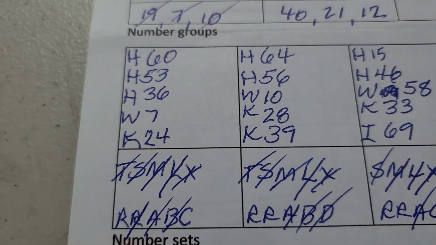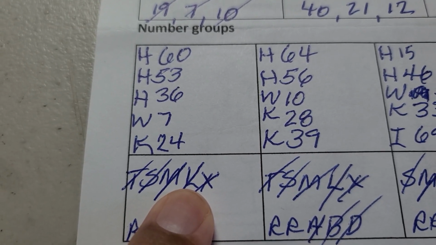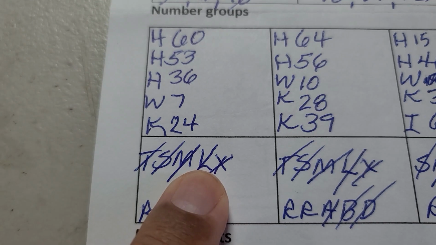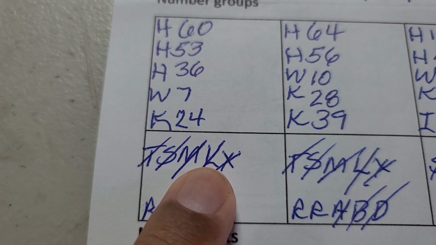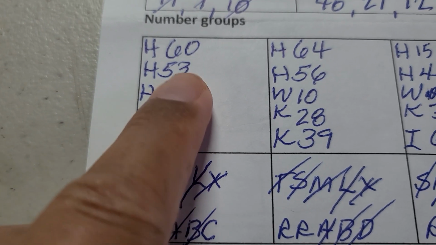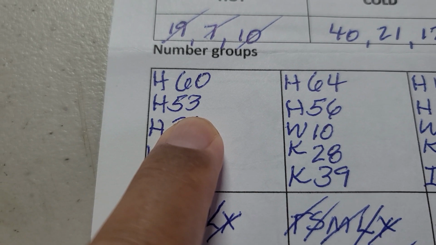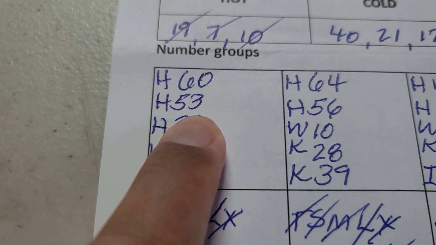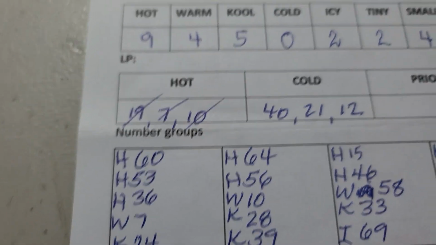Next thing I was looking for was a medium number, and a medium number is between 29 and 42, and 36 came up. And 36 was a hot number. Actually, I made it a hot number.